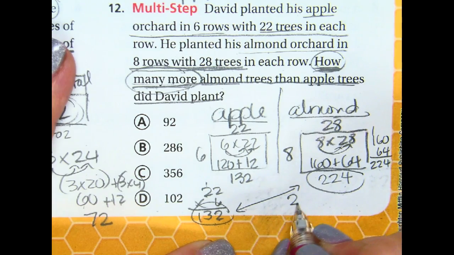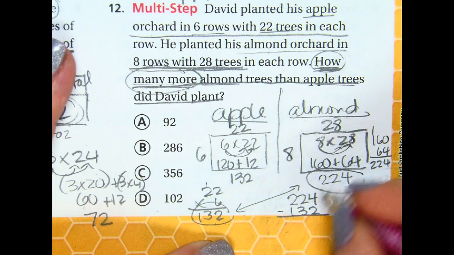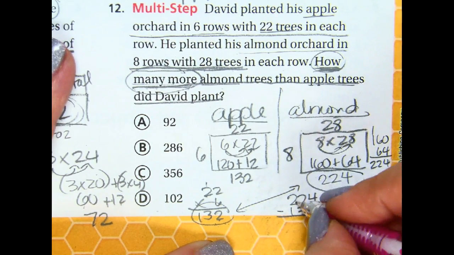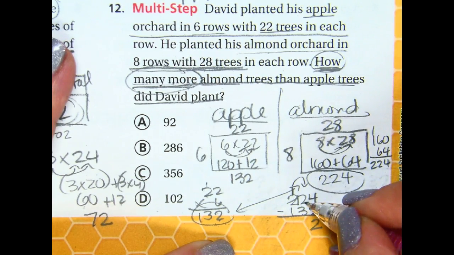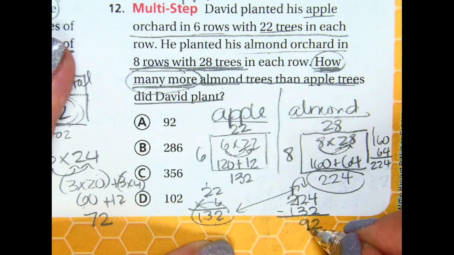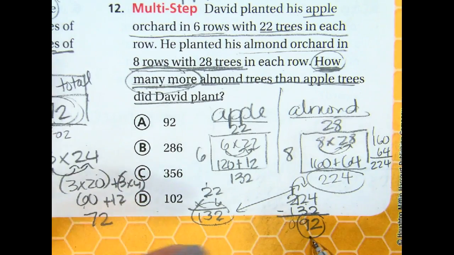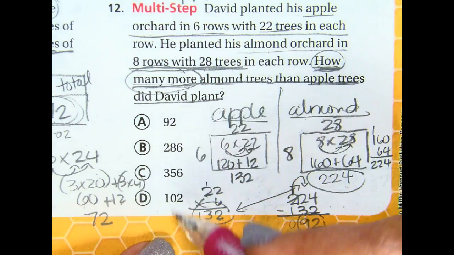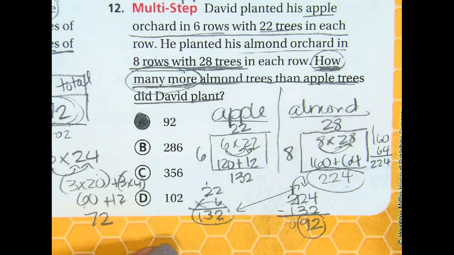So let's go ahead and set it up. We have 224 minus 132. So remember, I put the larger number first. 4 minus 2 is 2. 2 minus 3, can't do that, so we need to borrow. That becomes 1. 10 come next door. We already had 2, so that's 12. 12 minus 3 is 9. And then 1 minus 1 is 0. So there are 92 more almond trees than there are apple trees. And 92 is one of our answers. And that's a true statement.